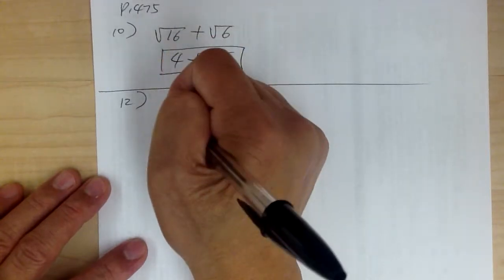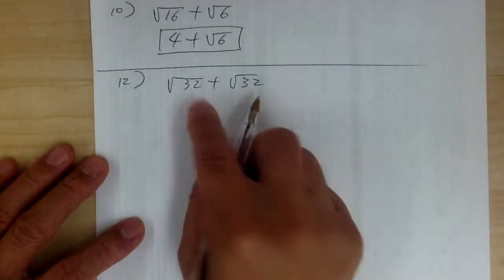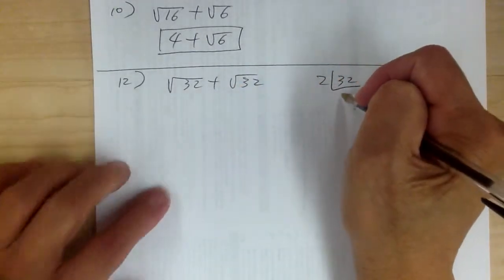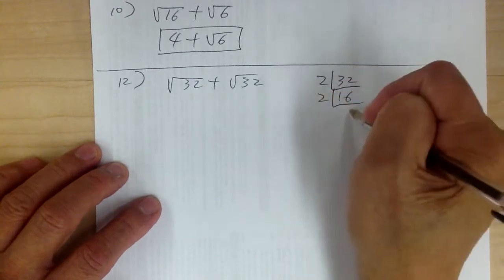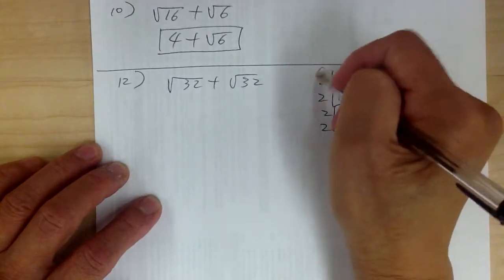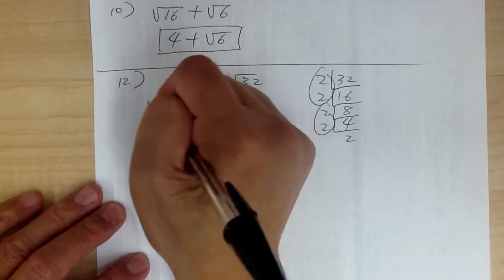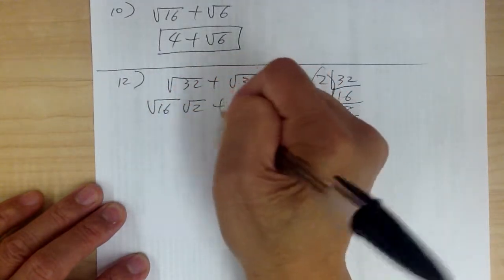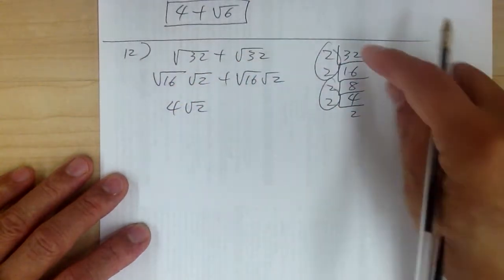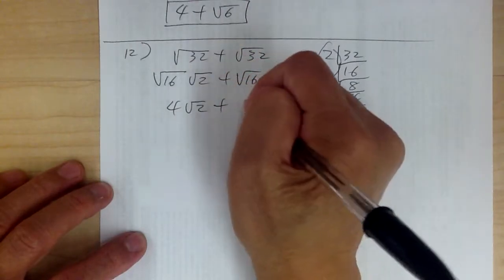See, number 12, you've got square root of 32 plus square root of 32. What you need to do is simplify. So for 32, go off to the side. Divide by 2, you get 16. Divide by 2, you get 8. Divide by 2, you get 4. Divide by 2, you get 2. So you're going to get 4 square root of 2. Another way to do this is to break it down into 16 and 2. So you get 4 square root of 2. That's your 4, and 2 times 2 gives you 4 square root of 2. So you can do it either way.